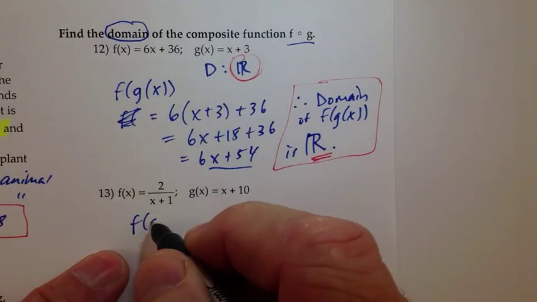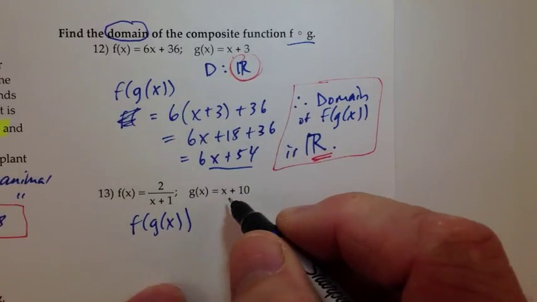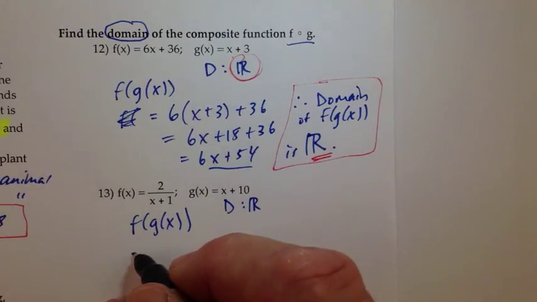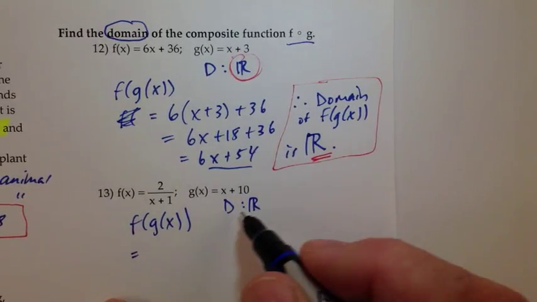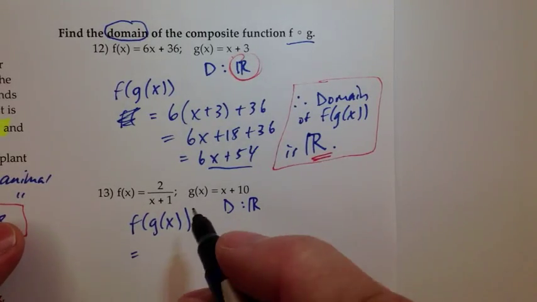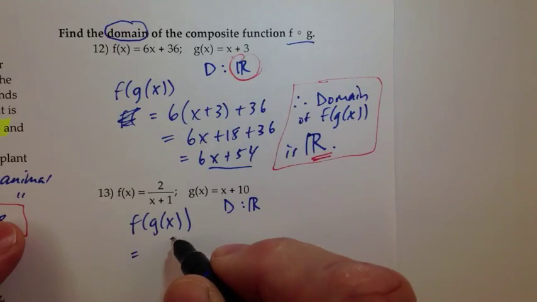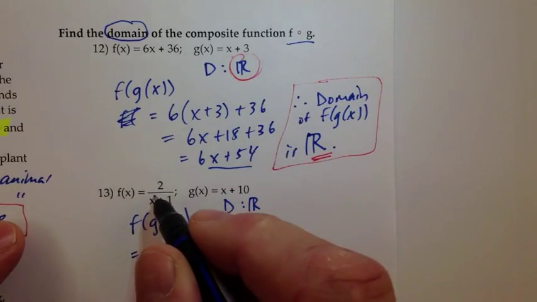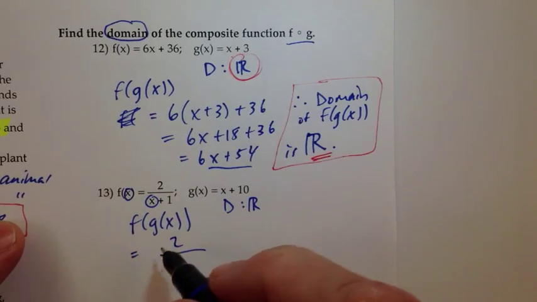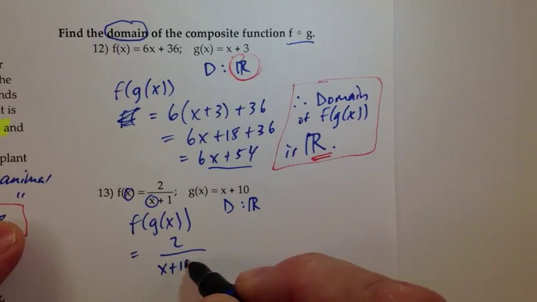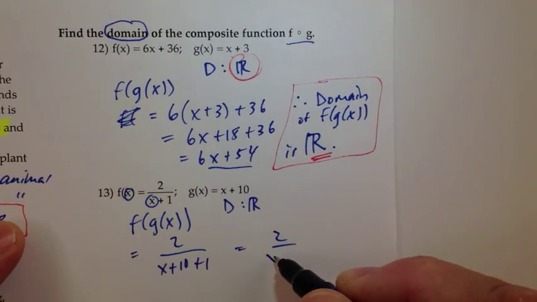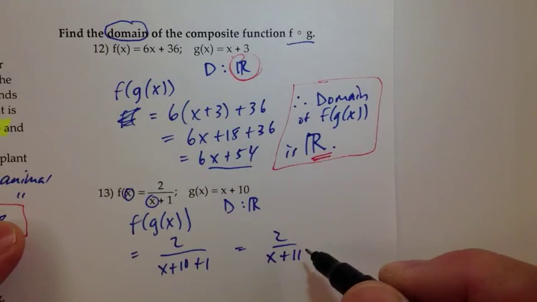Alright, so let's try this one. F of g of x. Domain of g of x is all real numbers. So for f of g of x, we don't have to worry about g of x anymore. We don't have to remember to take anything out at the very end. F of g of x would be 2 over the g of x right there. Again, g of x is our input for f of x, and we have x plus 10 plus 1. So that ends up to be 2 over x plus 11.